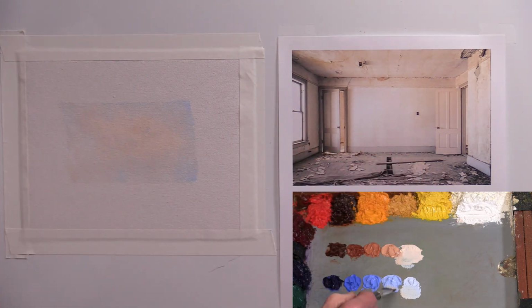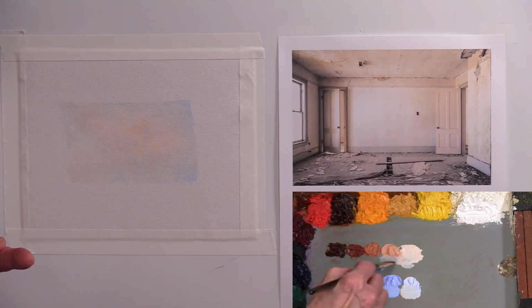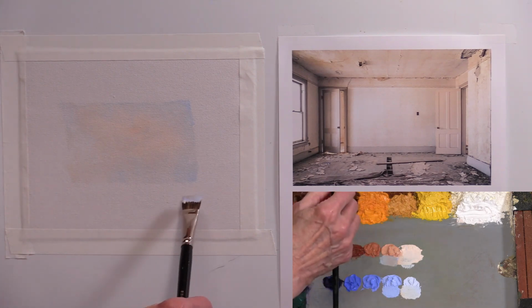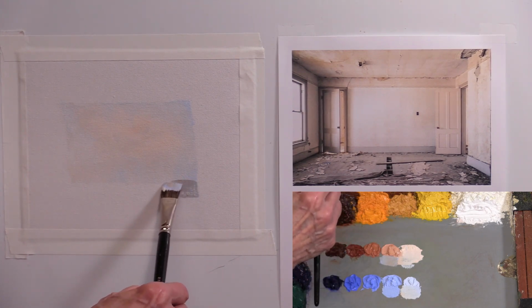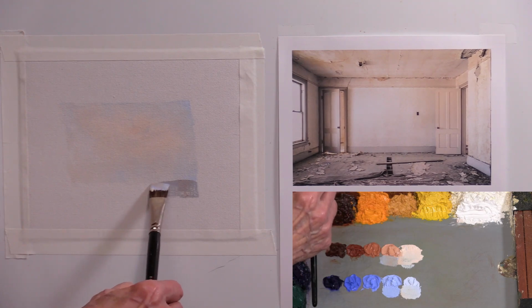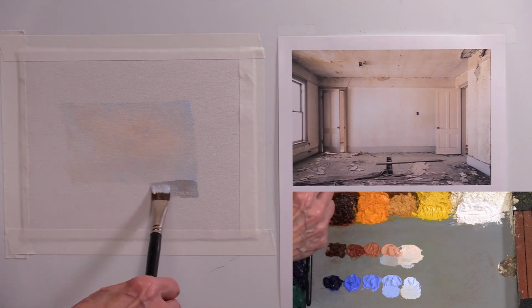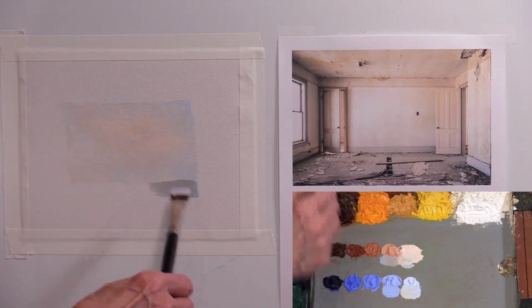So let's say if I go down the value scale, go to a slightly darker color, and let's get that a little bit more neutral, so a color between warm and cool. Now if I go down like here, watch the contrast. The contrast is going to enable us to see this more clearly. And that's what value contrast does.